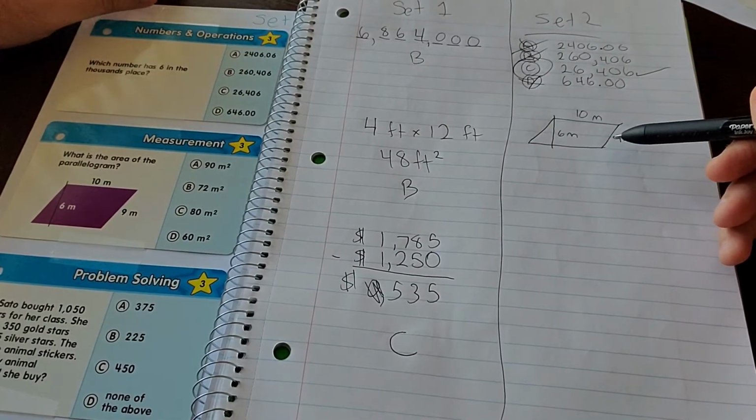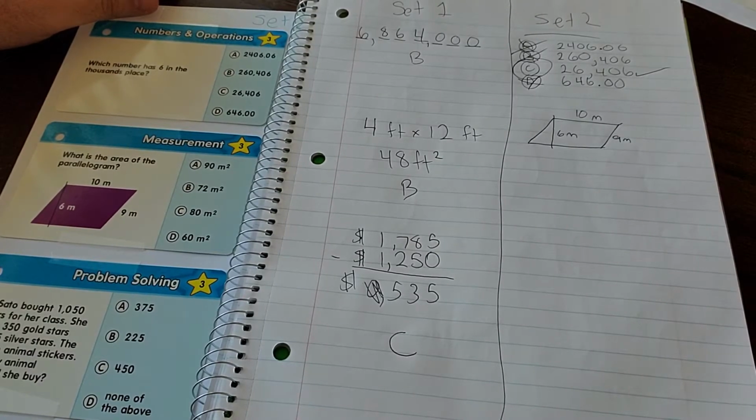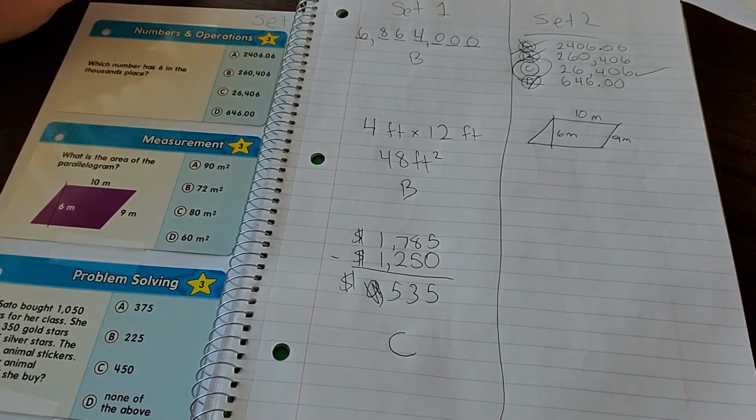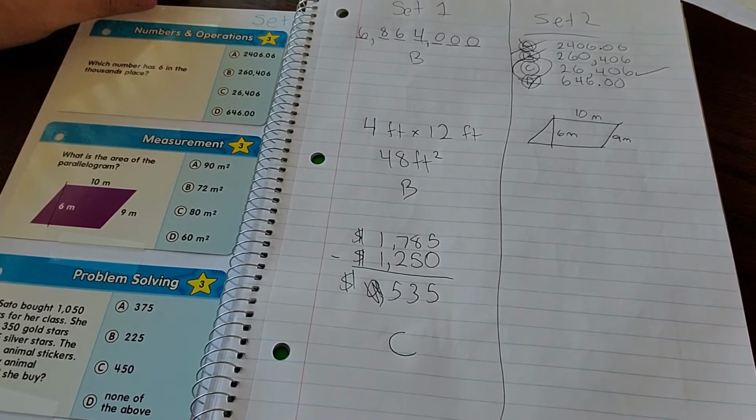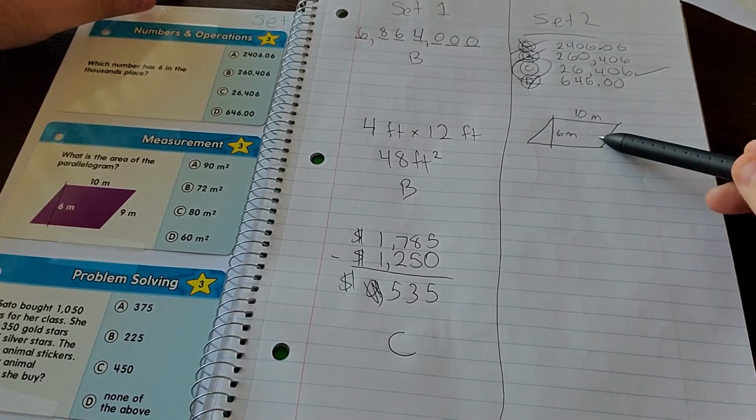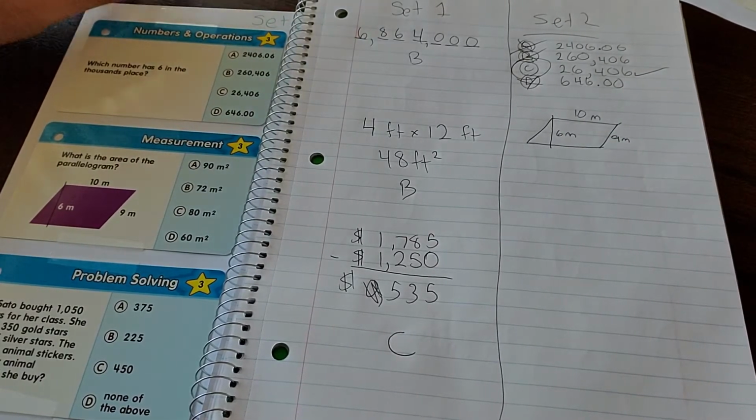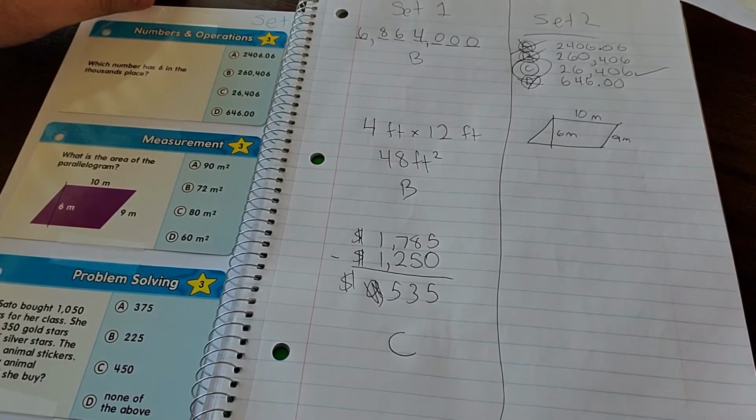On the next one, it's asking what is the area of the parallelogram. In the previous question, it was a rectangle and we just multiplied the length times the width, the two numbers. In this one, they're giving us three numbers. We are still going to multiply the length and the width. We just need to ignore one of these.